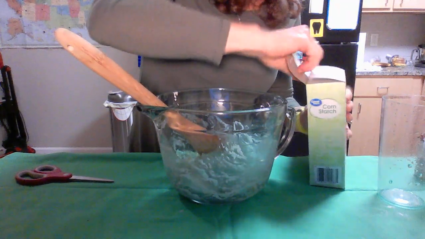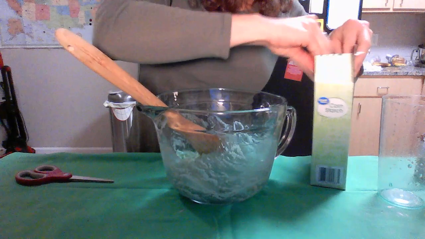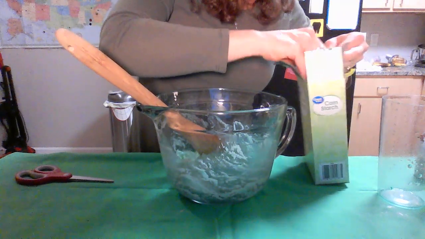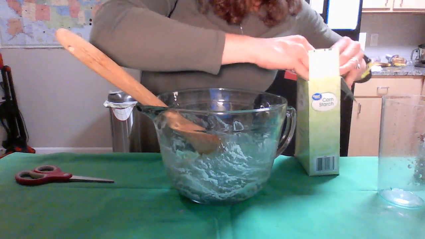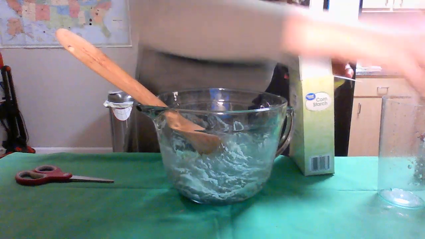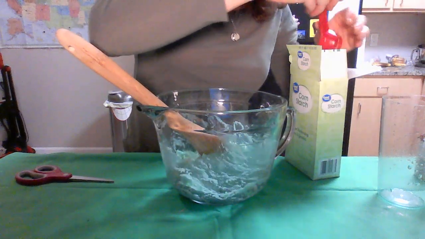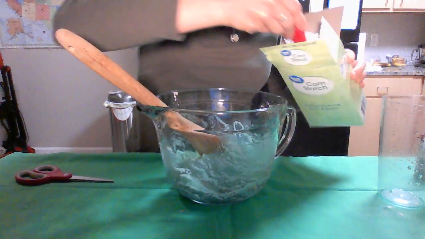So, I'm going to pop in just a couple of tablespoons of cornstarch. That will get things nice and thickened up.